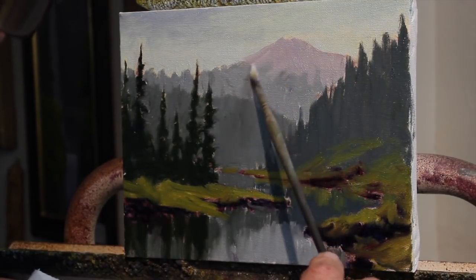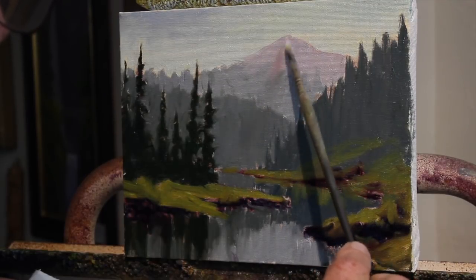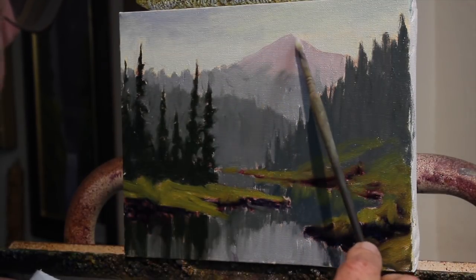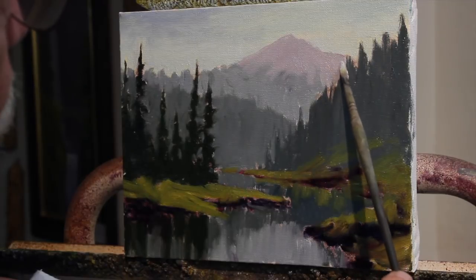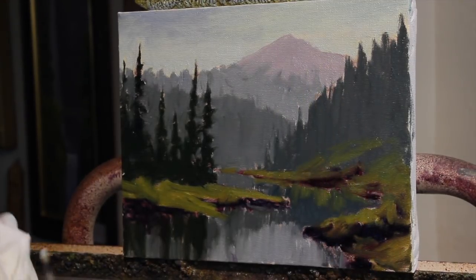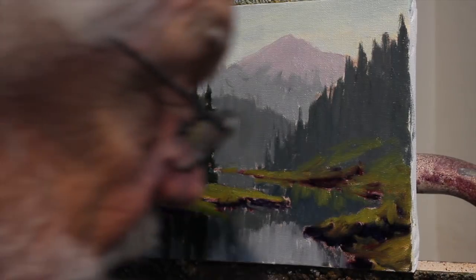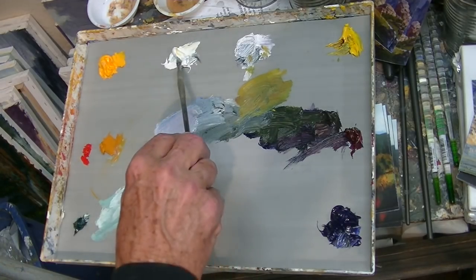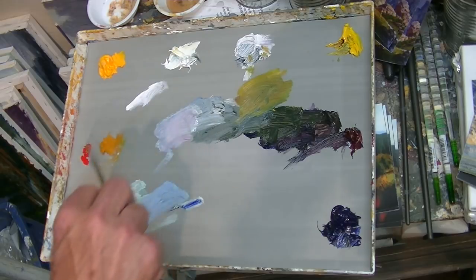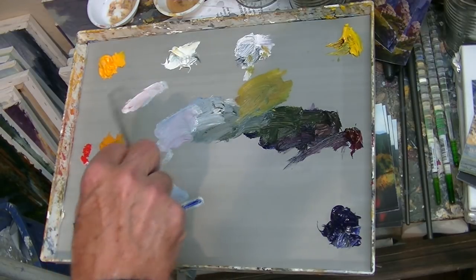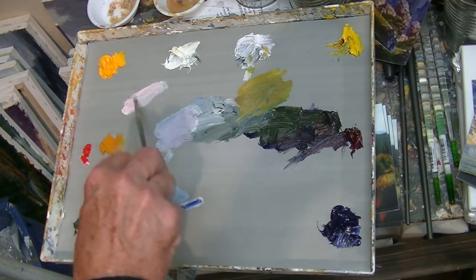Now's the time to paint that halo, painting the mountain up into the sky. Okay, now I reblocked in that mountain with the same color. Now I've got some of that color in my brush. Now I'm coming over to the warm side, and I'm taking some white and a little bit of warm red. I'm going to test it there. Yeah, I like that color.